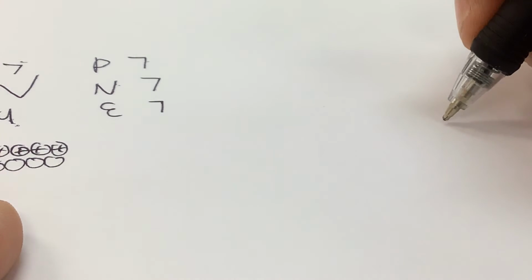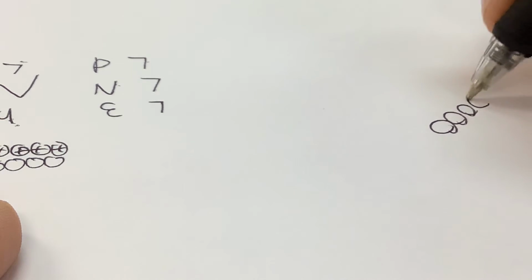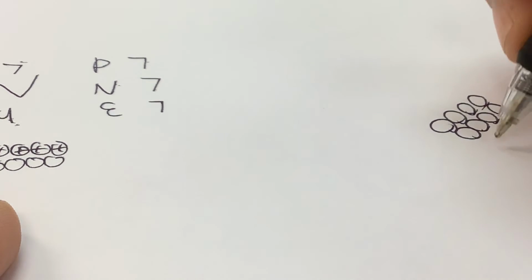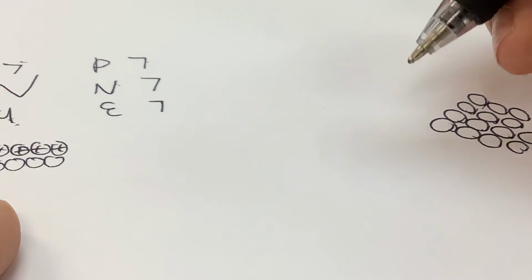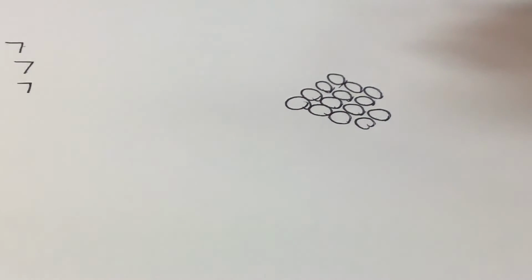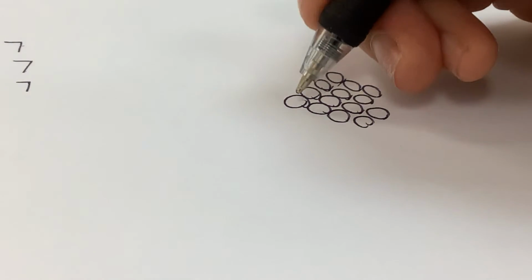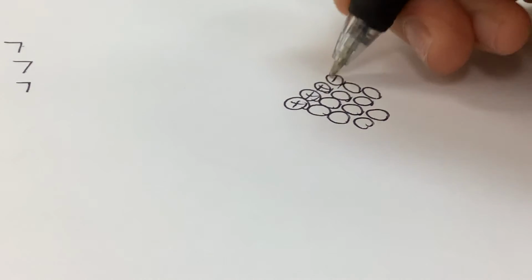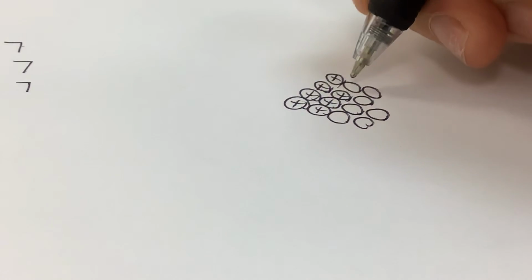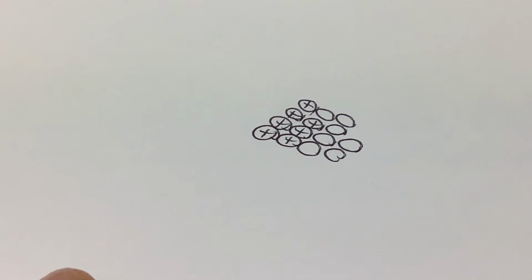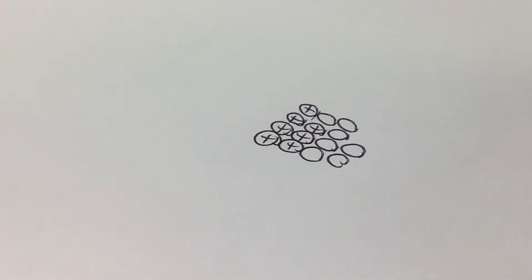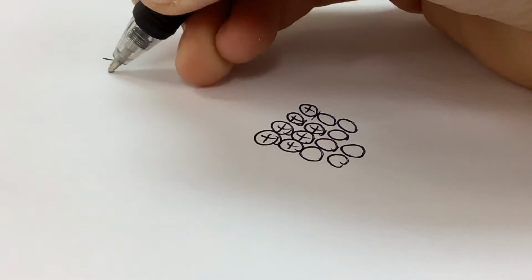Let's draw our model. Okay, 14 things need to be in the nucleus. 1, 2, 3, 4, 5, 6, 7, 8, 9, 10, 11, 12, 13, 14. 7 of them are protons, and 7 of them are neutrons. Good. Now we need to add 7 electrons.